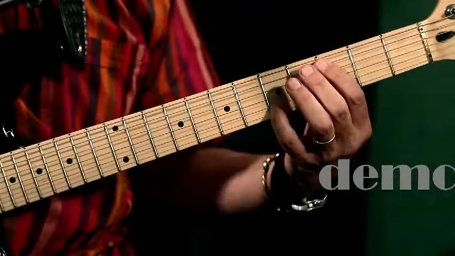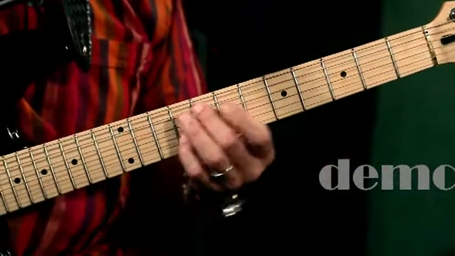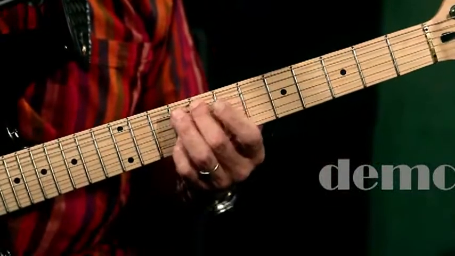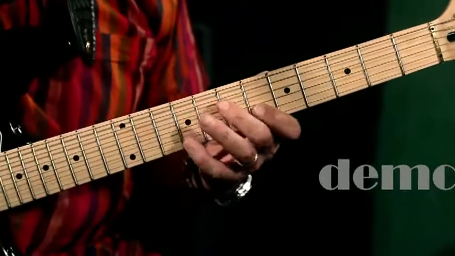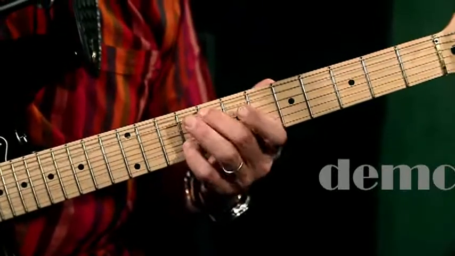and we have contrary motion too with the roots. The bottom is going up and the top is going down. That's what I mean by contrary motion.